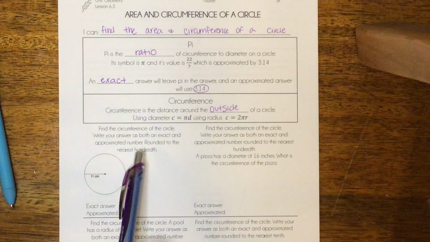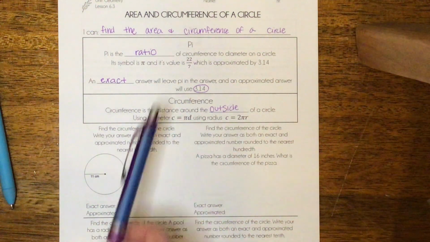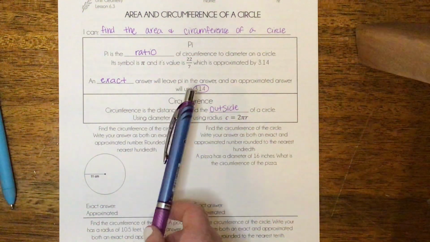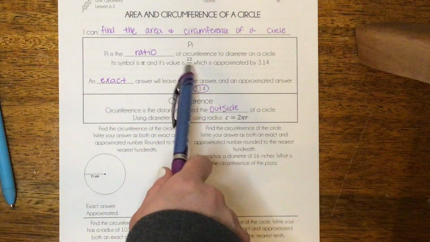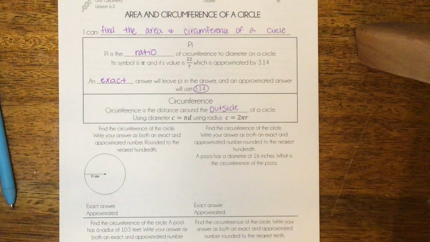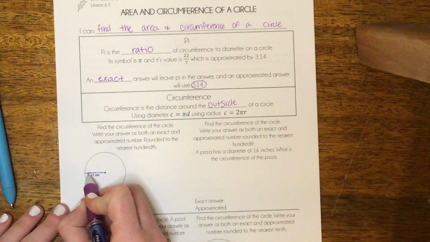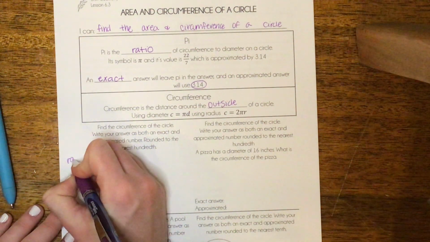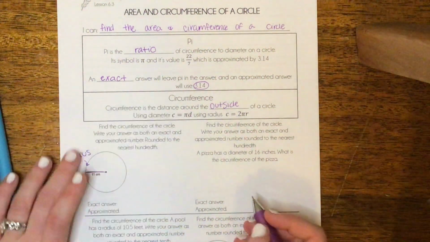All right, so this says find the circumference of the circle. Write your answer as both an exact answer, so leaving pi in the answer, and an approximated number using 3.14, rounded to the nearest hundredth. So rounding is super important, since that pi number technically goes on forever, we're going to have to round. That's okay, we'll make it through. Anyway, I'm getting distracted. All right, so here, this 11 centimeters is a radius, right? It goes halfway across, not the whole way across. So I'm going to use this formula.